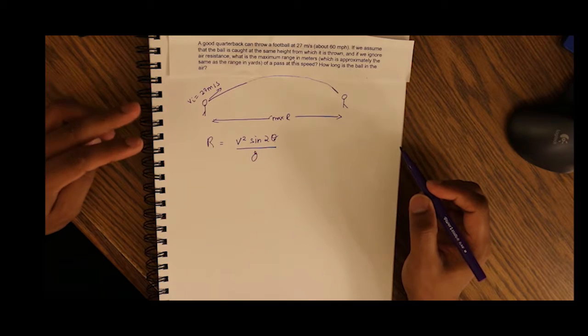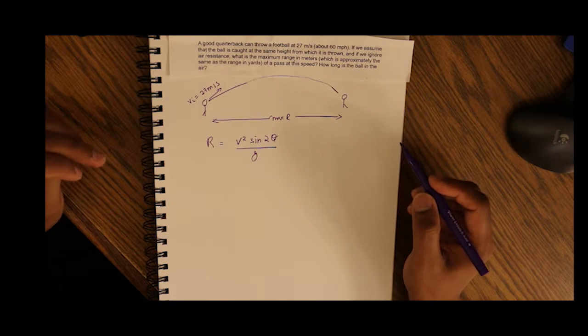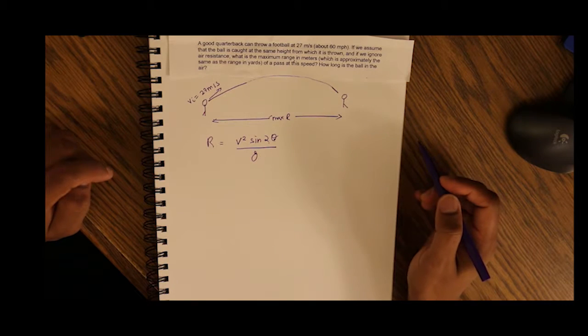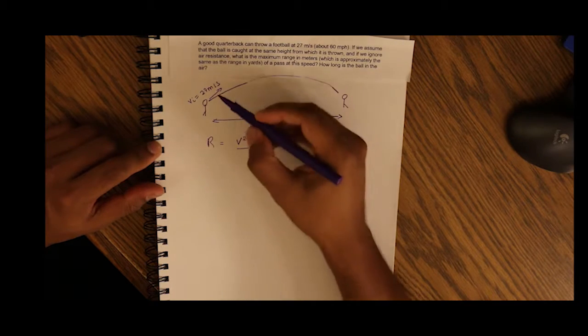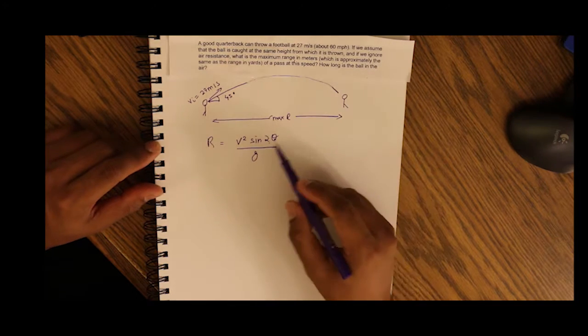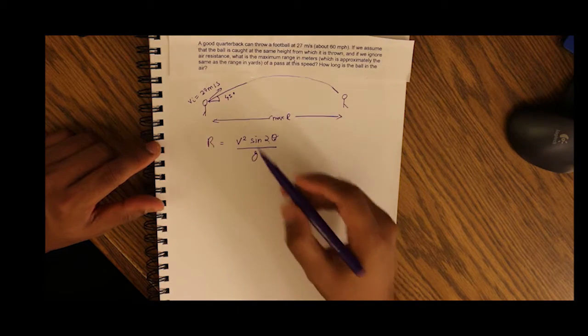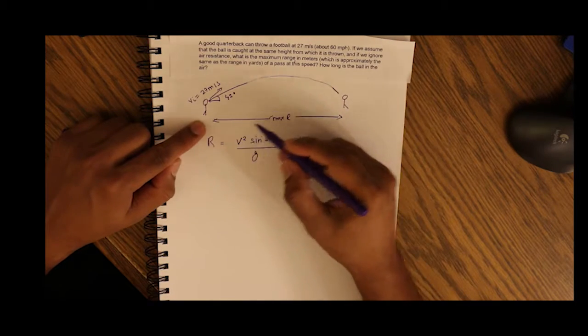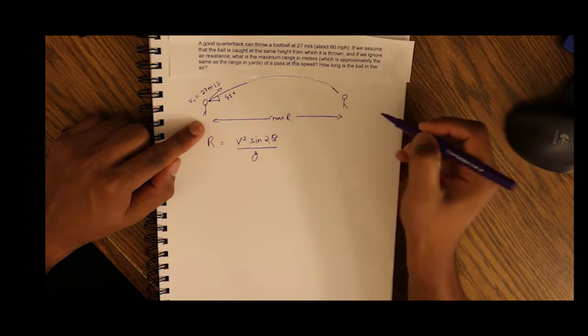We know that sine of 90 degrees is 1. So 2 into what will give us 90? So that theta has to be an angle of 45 degrees in order to give us a sine of 90. So that would be the angle that the quarterback has to throw the ball to give the maximum range.